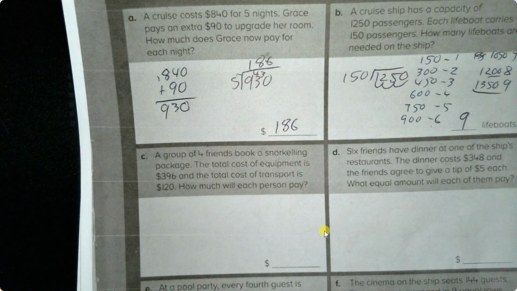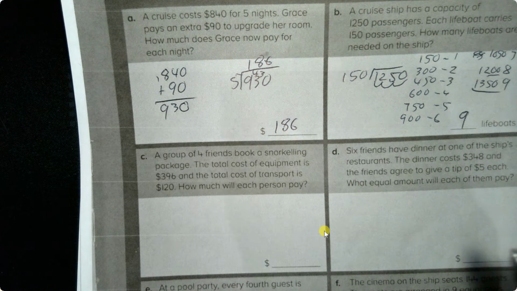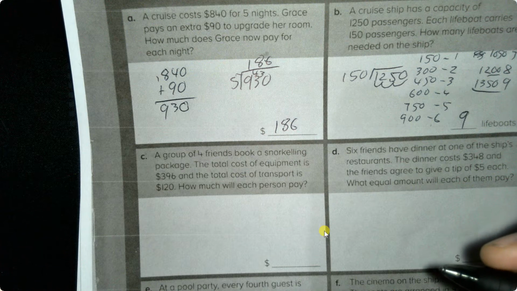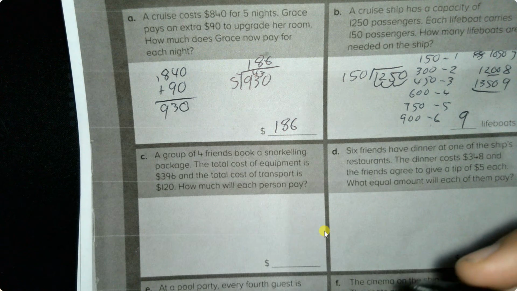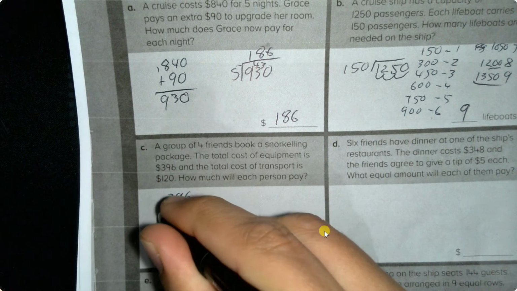Okay, C: a group of 4 friends book a snorkeling package. The total cost of equipment is $396 and the cost of transport is $120. How much will each person pay? Well, it says how much will they pay. That's obviously talking about the total. You've got to pay for equipment and for transport. You don't just get them for free. So you need to add them up. $396 plus $120.